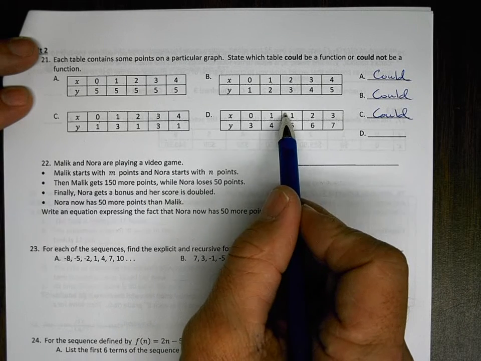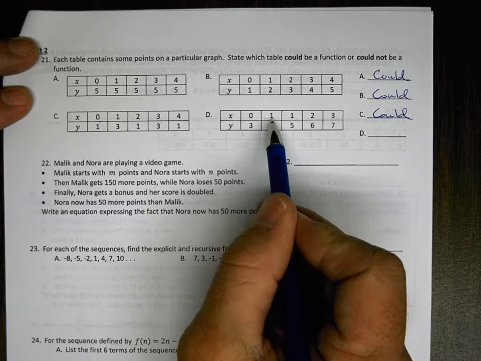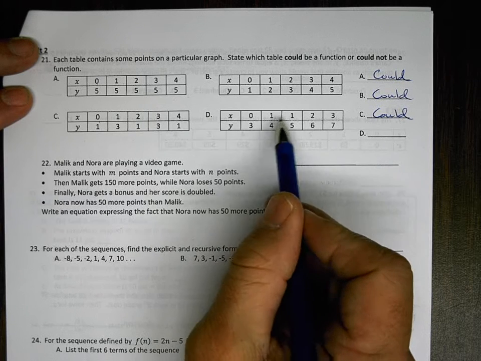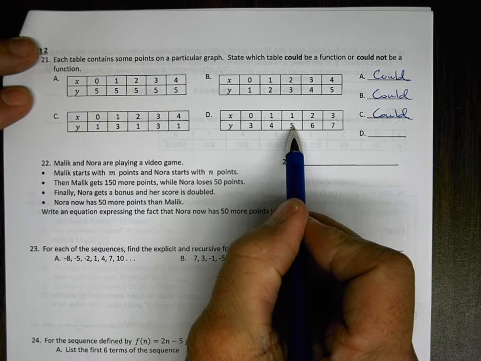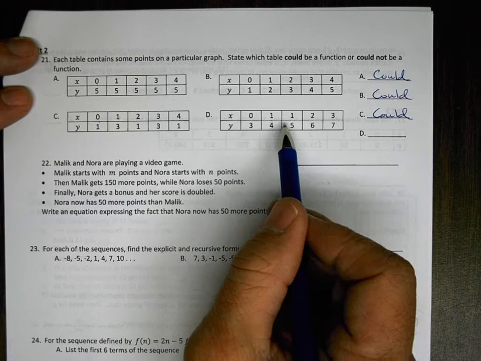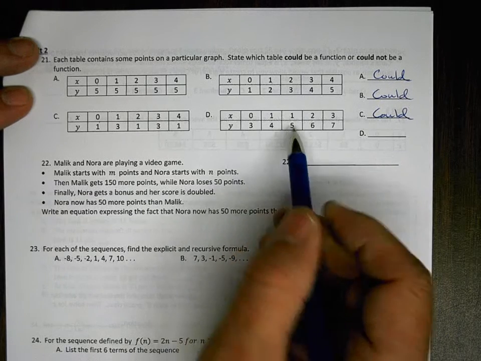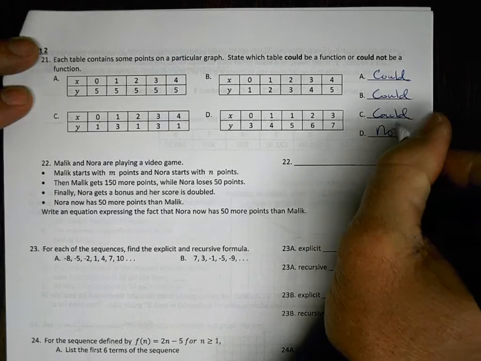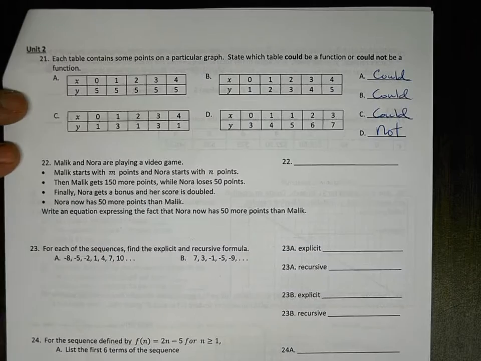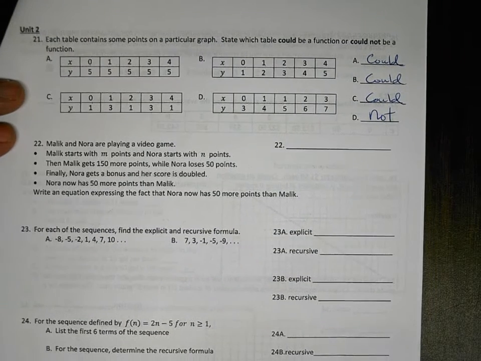Oh, here the x's repeat, so you have 1 being represented by 4 and 1 being represented by 5. That would fail the vertical line test because x is being represented by two different y's, so that's a not. Okay, moving on to number 22.